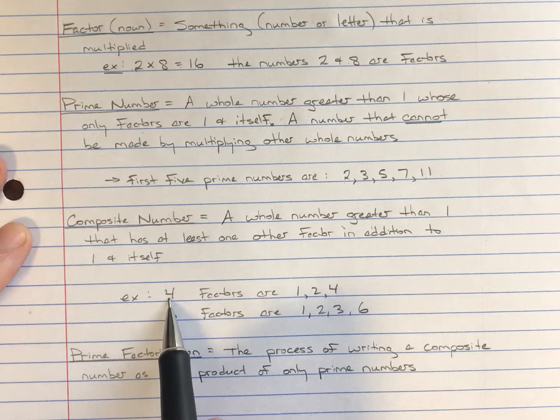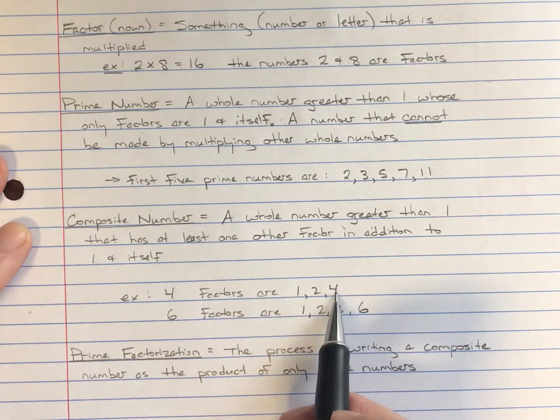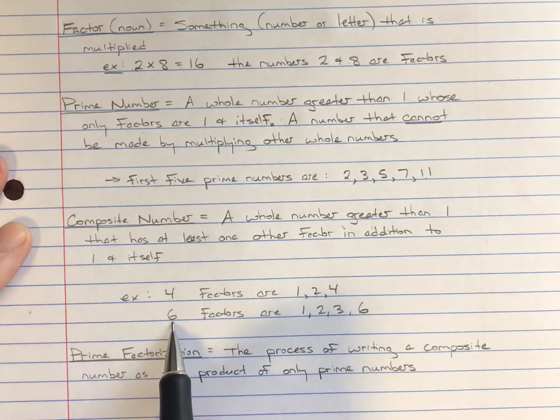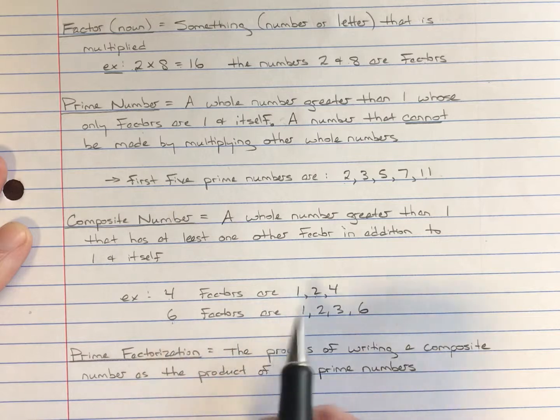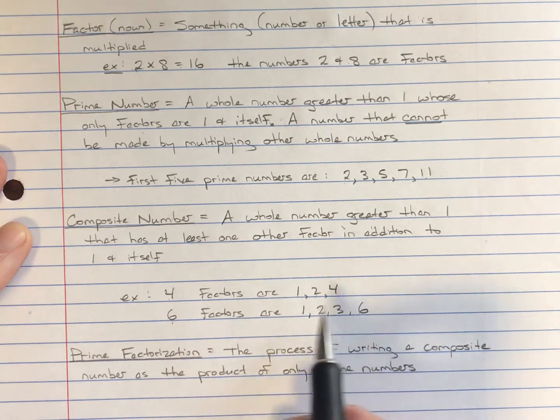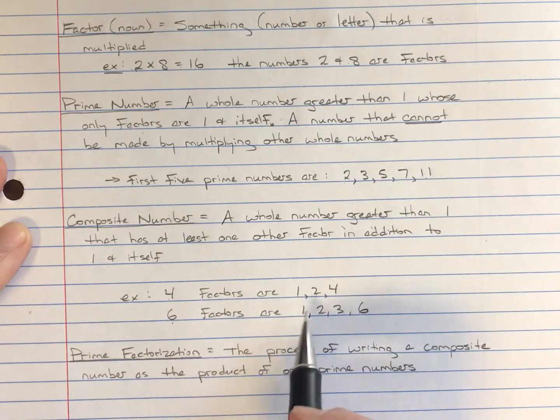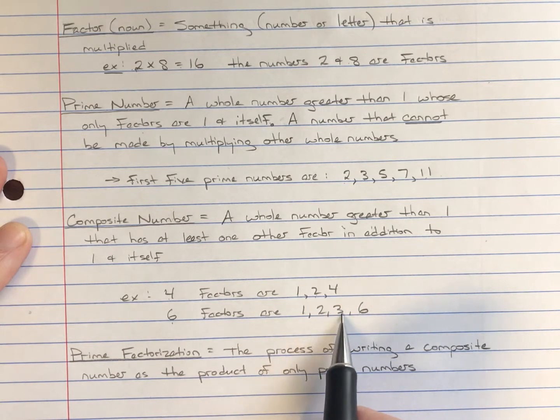So here are a couple of examples. 4 is composite because, of course, 1 times 4 is 4, but also 2 times 2. So 2 is a factor of 4. 6 is a composite number because 6 has 4 factors. We can make 6 by saying 1 times 6, but we can also create 6 by multiplying 2 and 3.